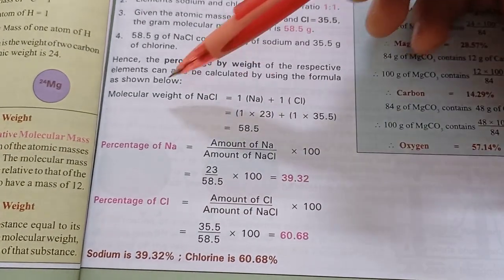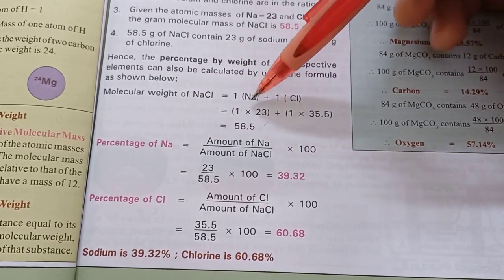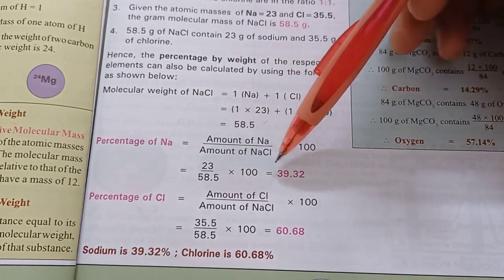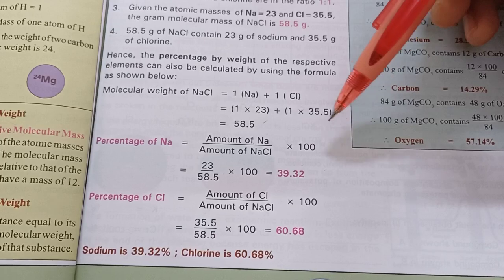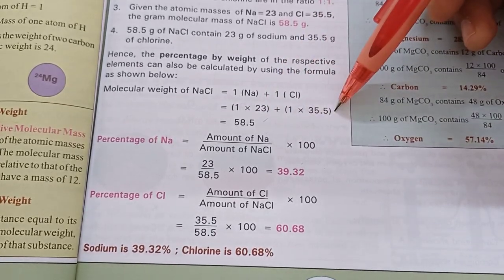So notice how they have first found the RMM of NaCl, 58.5. Then to find the percentage of sodium, it's 23 upon 58.5 into 100%, which is 39.32%. The atomic weights will be given in the question. But why is chlorine's atomic weight 35.5? Why is it in decimal?